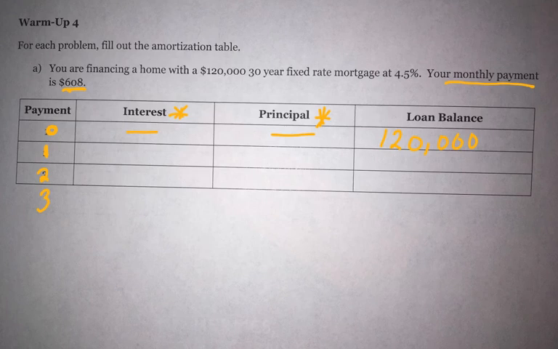So then looking at our first payment. Well, our first payment is going to be $608. But we need to figure out how much of that is paid on interest, and what's left would then be put towards the principal. So looking at our interest rate for our mortgage, it's 4.5%, but that's an annual interest rate, and so we need to take that 4.5% and divide it by 12. So I rewrite it as a decimal and then divide by 12, and that's going to give us our interest rate for each month that we will owe.